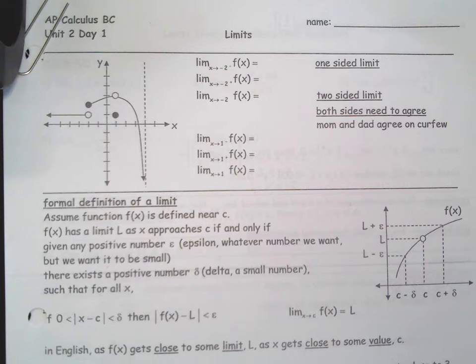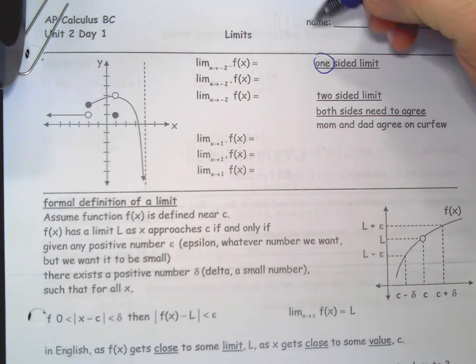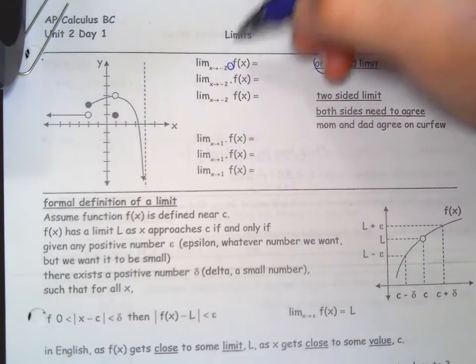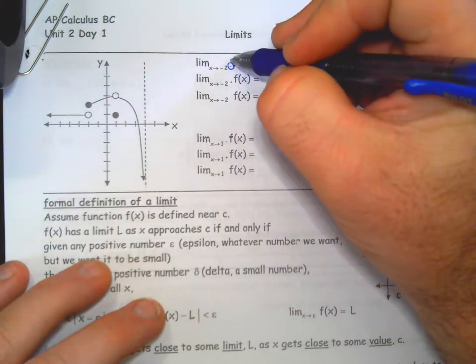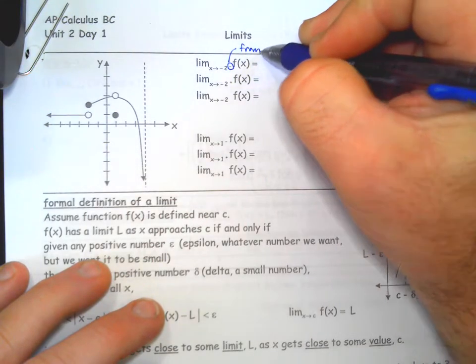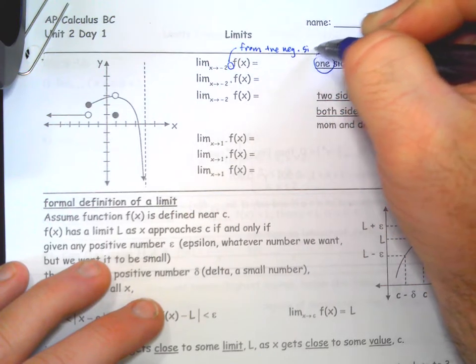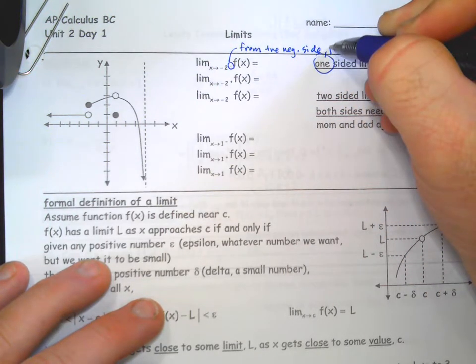So, just starting off with a basic understanding of limits, here's a weird piecewise looking graph. One-sided limits have a little superscript sign, positive or negative. The negative means from the left.